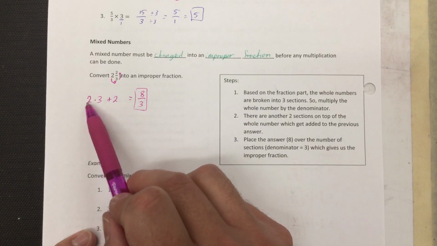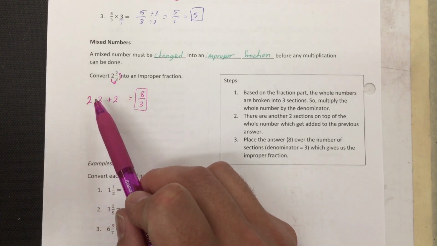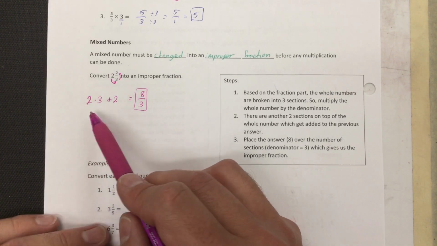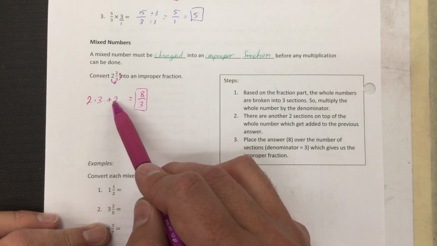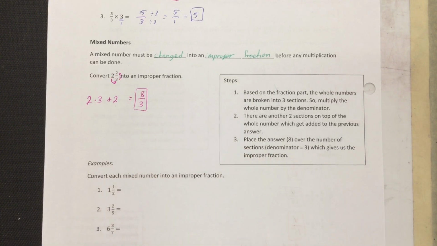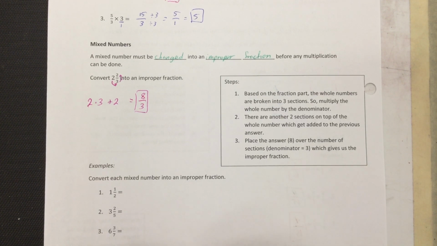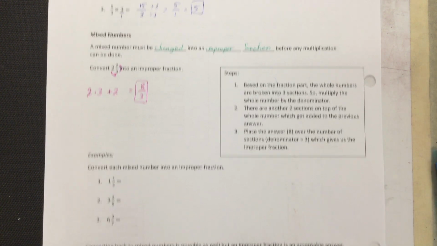Okay. So we have 2 wholes, and there are 3 pieces in each whole, so that means there's a total of 6 in those 2 wholes, and then we add the 2 from the partial one, and that means that there are 8 thirds. Or if we cut pizzas into thirds, we would have 8 slices: 2 full pizzas, and then part of a second one there.